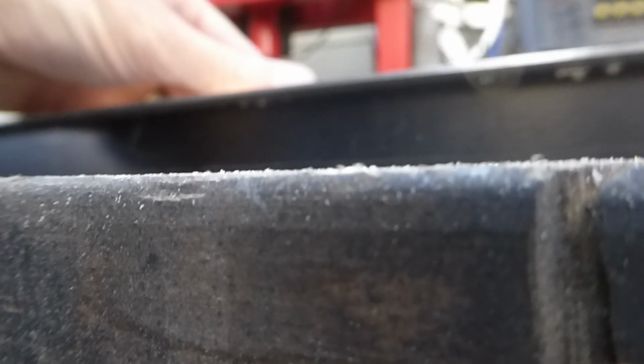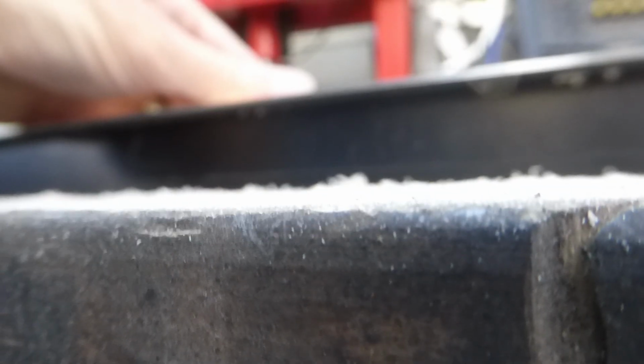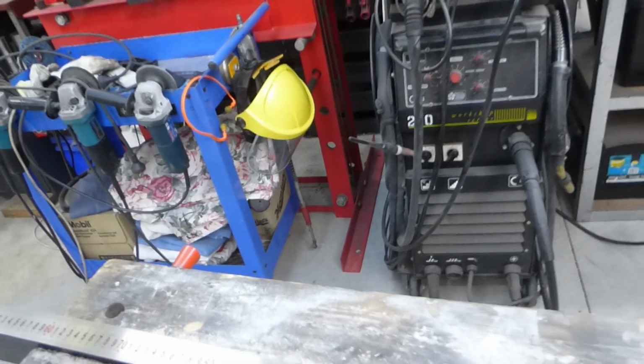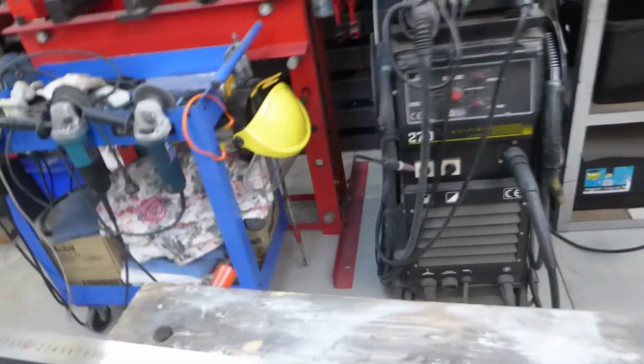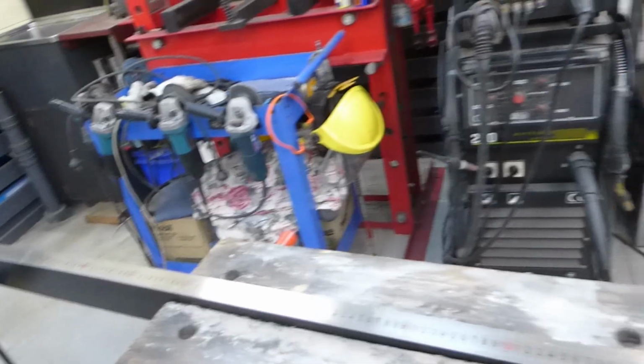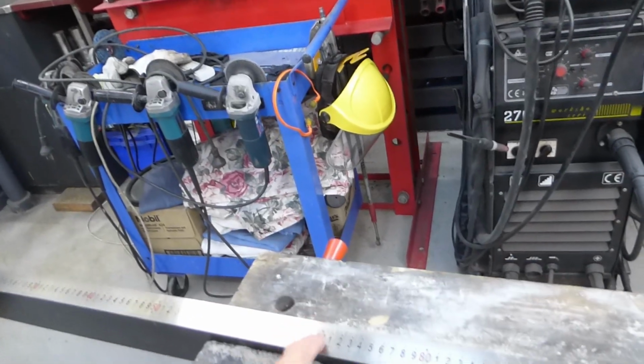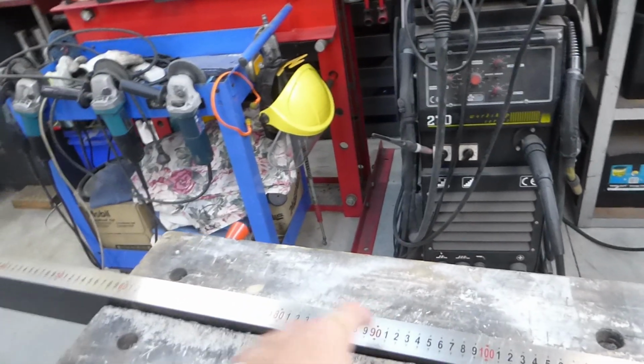There's probably half a mil, 20 thou gap there. And so what I'll do is, where it sounds solid, I'll file that until it gets to the level of there, and then you should end up with a solid sound from one end to the other. So where it's hollow sound is low, where it's solid sounding is high.